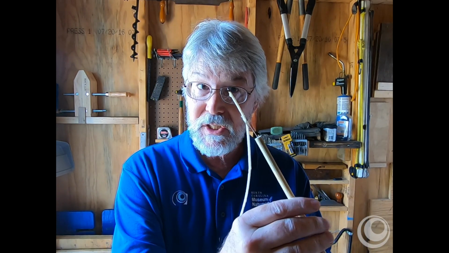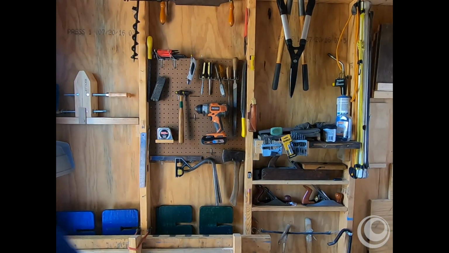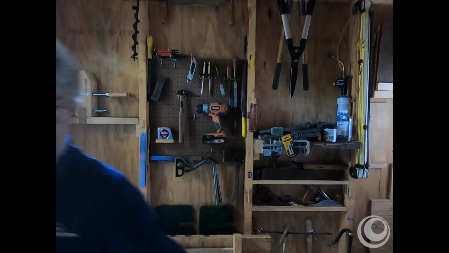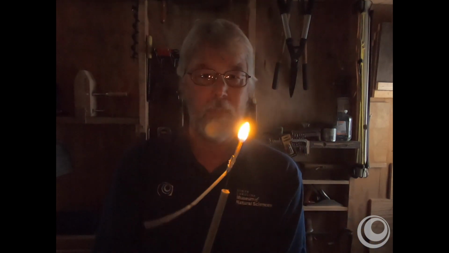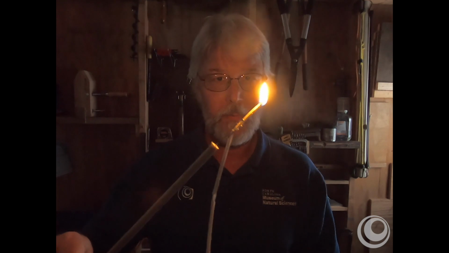Okay, well, we are in the tool shed and we are ready to test this out. So let's get it dark in here. I'm going to close the door. Hang on one second, let me close this door. Get a little darker in here. And let's go ahead and light up our little rush candle here. It's got to warm up. All right, there we go.